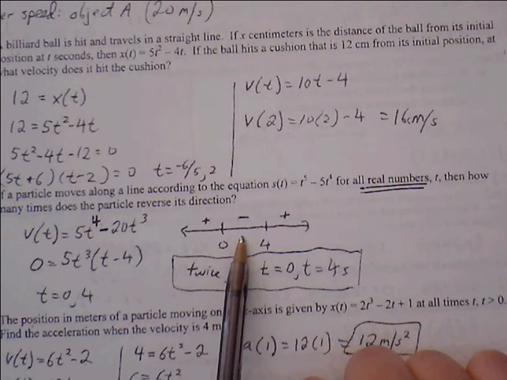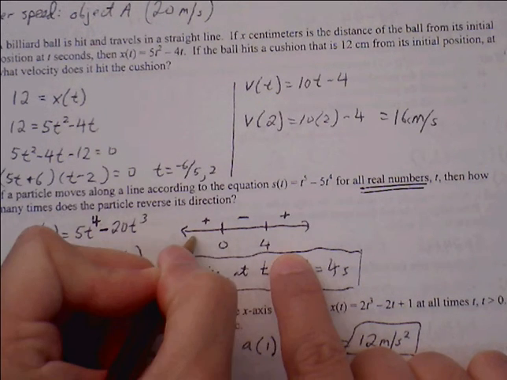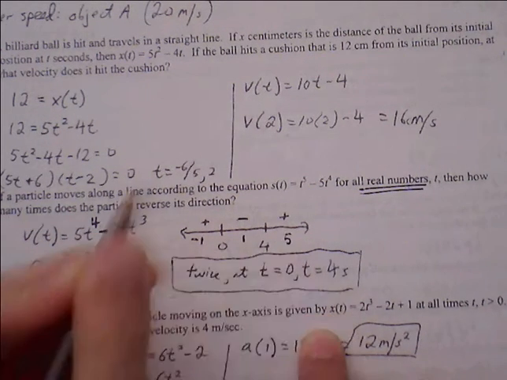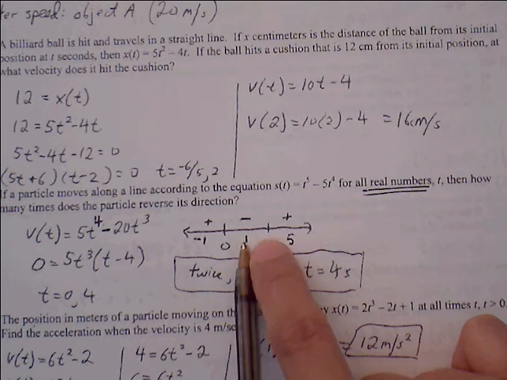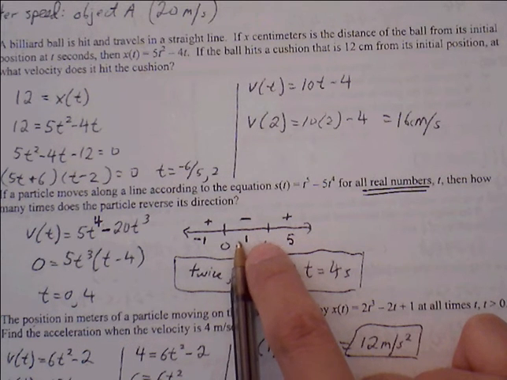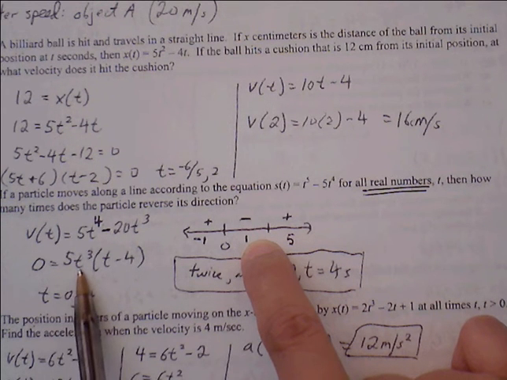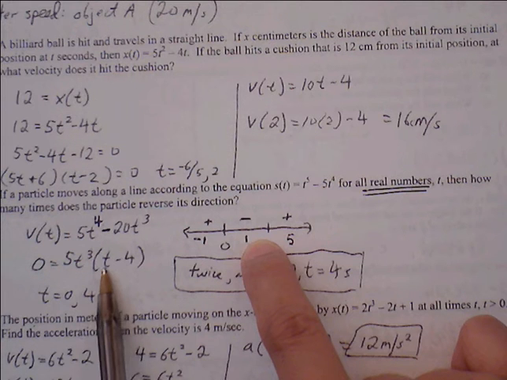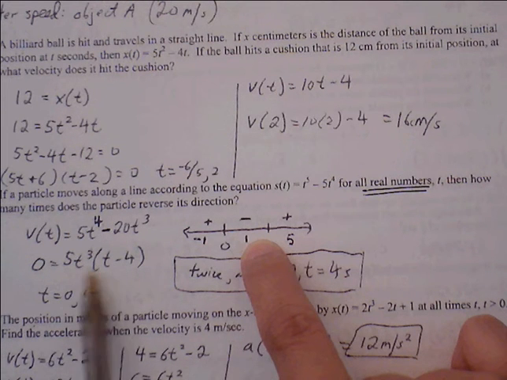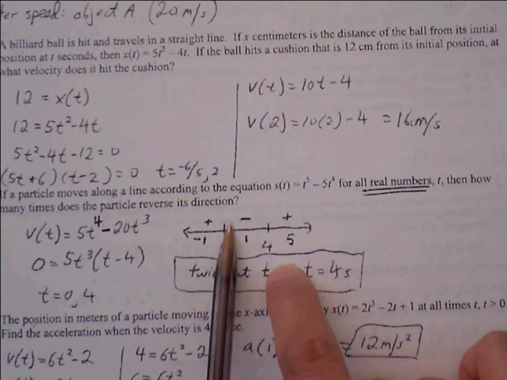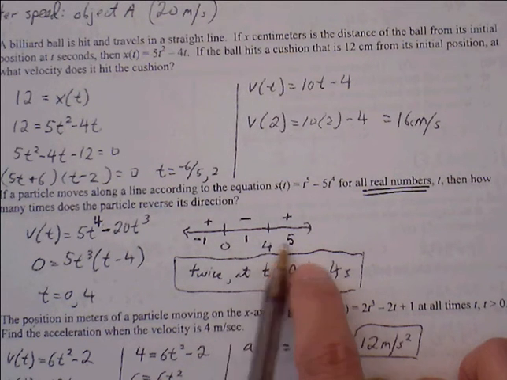Okay, here I can choose a test point. So I can choose 1. Here I chose -1, here I'm going to choose 1, and here I'll choose 5. So if I plug 1 into the velocity function, because we want to find out the behavior of the velocity, whether it's moving to the right or to the left, into the factored form, so 5 times 1 cubed is 5. 1 minus 4 is negative, so positive times negative is negative. So we know that in this interval, the particle is moving to the left.